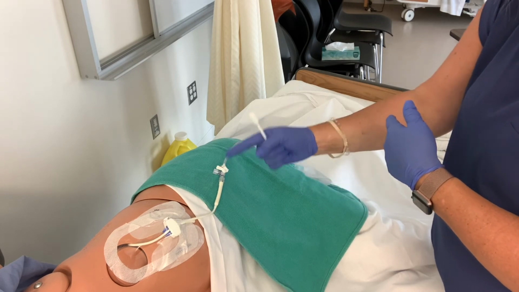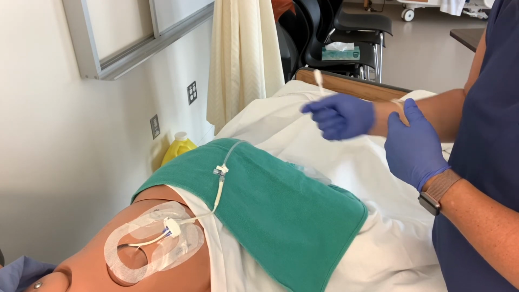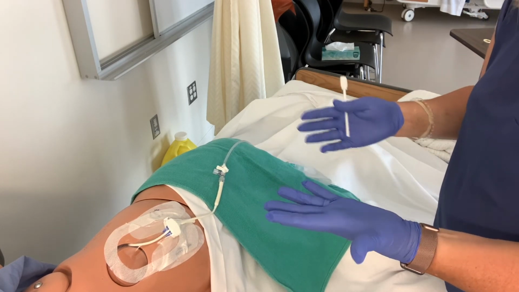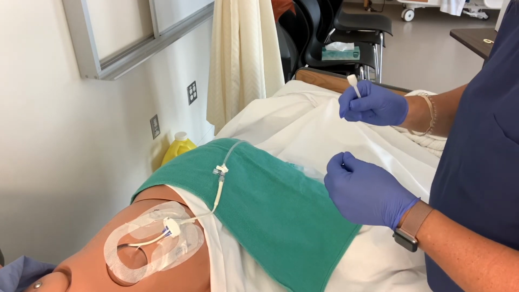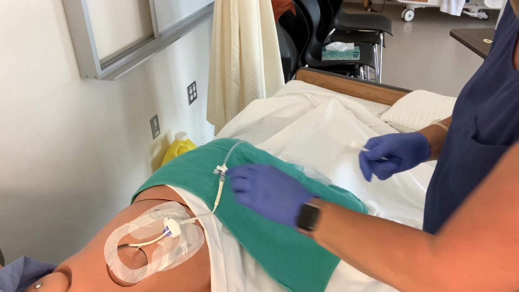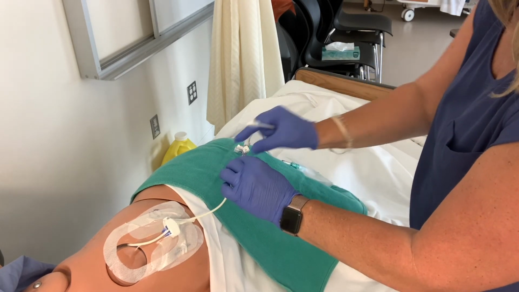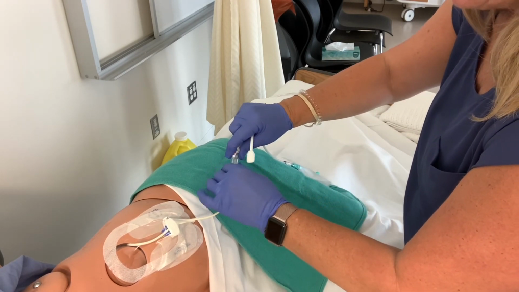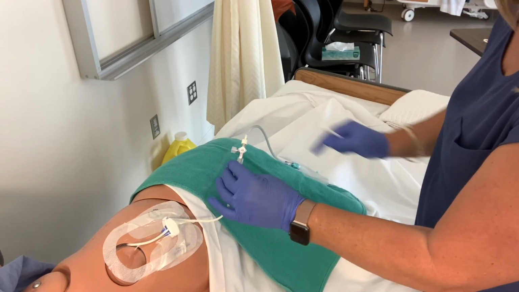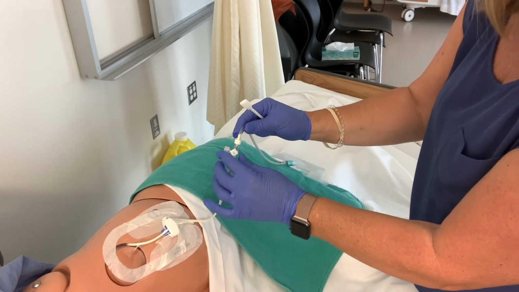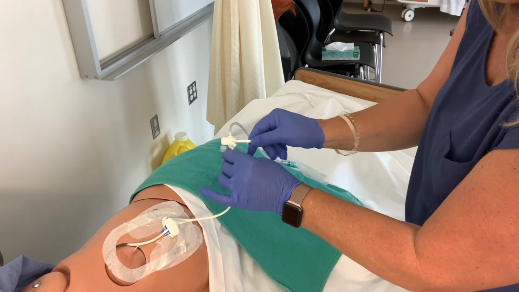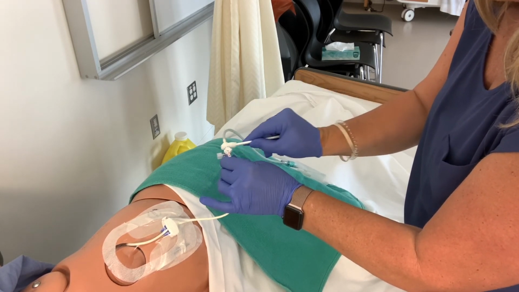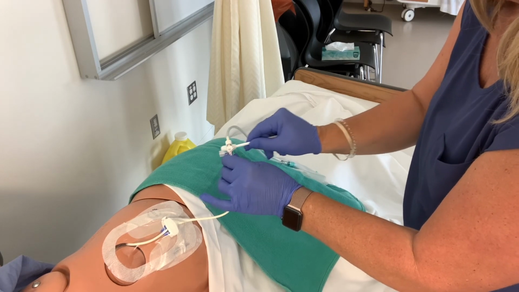So what I want to do is disconnect the old and assemble and attach the new. It's the same principles as before, but I don't have to use all the sterile touching when it's open. So I can lift this, I can turn this to the off position, because this is where it needs to be. Anytime I manipulate it, it needs to be in the off position. And I'm going to chlorhexidine swab the connection site where I'm going to disconnect from.